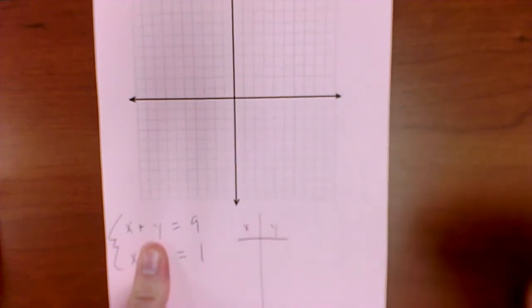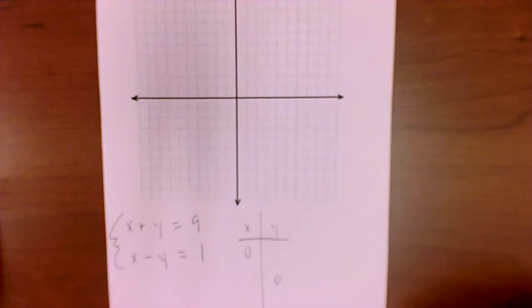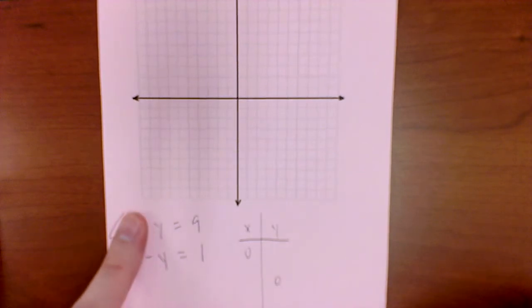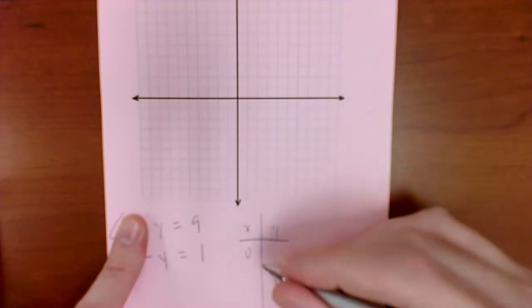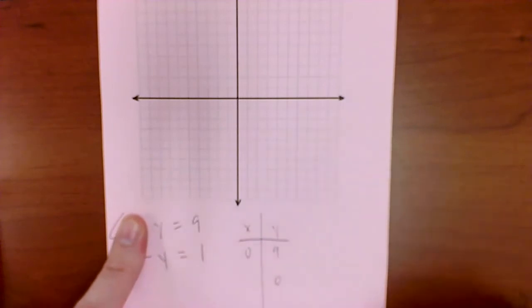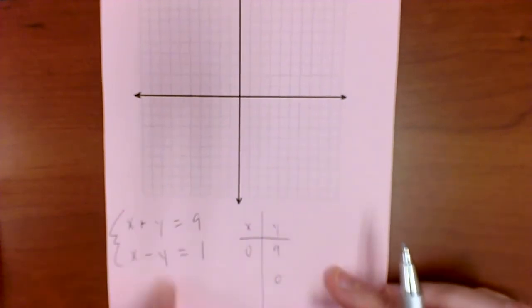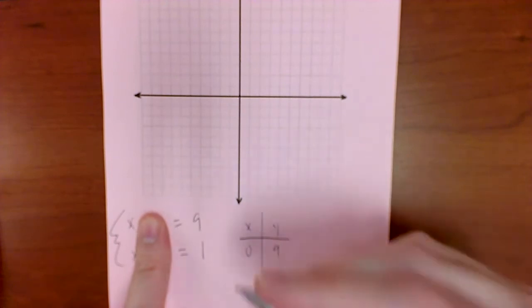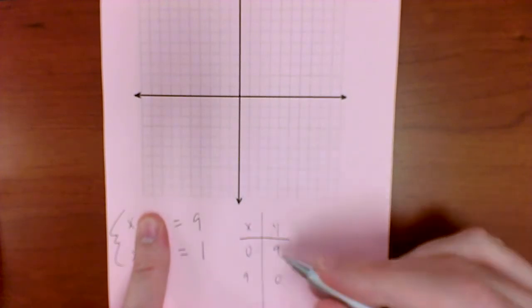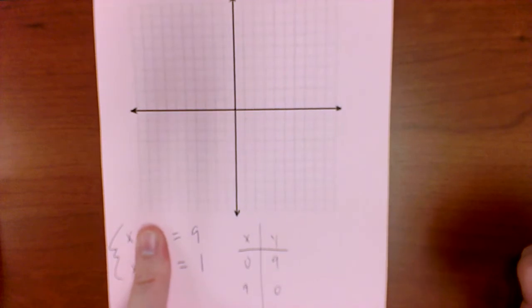and work from there. I like to plug the zeros in. So 0 for x and 0 for y, get those intercepts will quickly and easily give me the 2 points I need to graph that line. So if I plug 0 in for x, this goes away. I get that y is equal to 9. So 0, 9 is going to be a point on my graph. And then I plug 0 in for y, this goes away. I get x equals 9. And so 9, 0 is a point on my graph. So that's all I need to graph this line is just those 2 points.